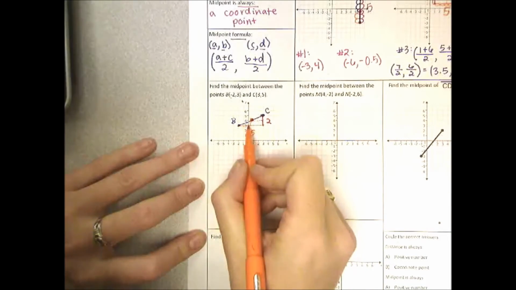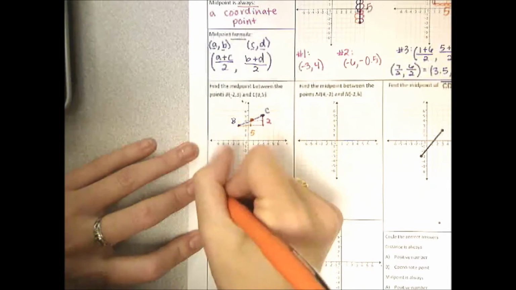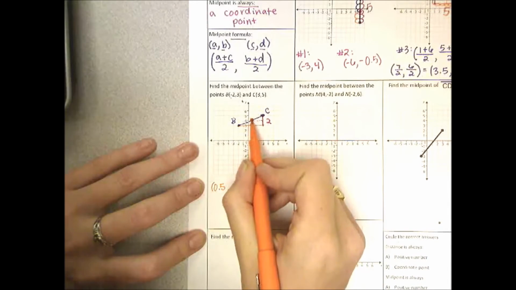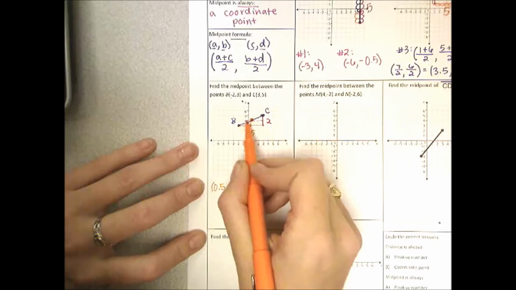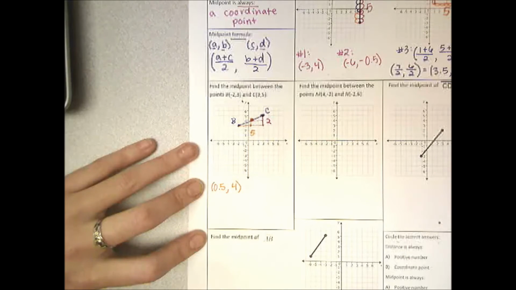So if we want to estimate it, since I went over 2.5, so this is at the 0.5, I know that my x-coordinate is 0.5. And then I need to move up, and I see that my y-coordinate is right here at 4. But since we had to estimate it with 5 divided by 2 giving us 2.5, let's check it with the midpoint formula.